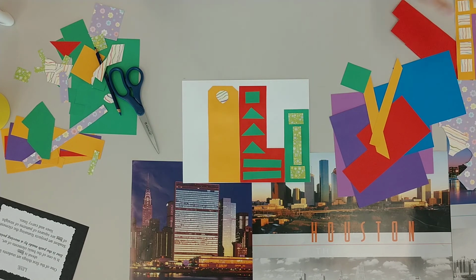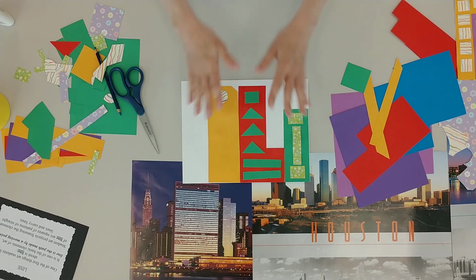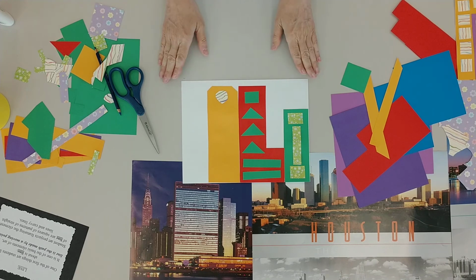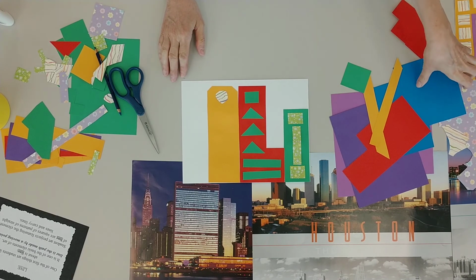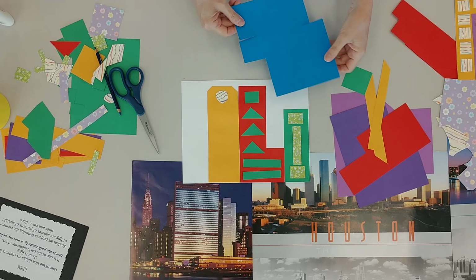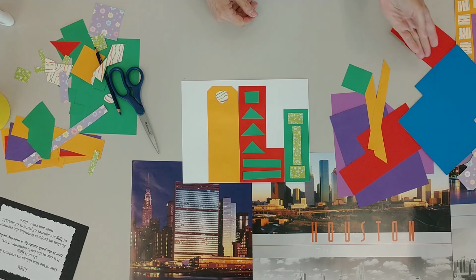Okay, so once you have all your windows laid out, then glue them down, and then decide how you want to make your sky. You can make a nighttime sky or a daytime sky, and you can either use construction paper or color it in with markers, crayons, colored pencils, or paint the sky background. So that's the end of the lesson, and have fun.